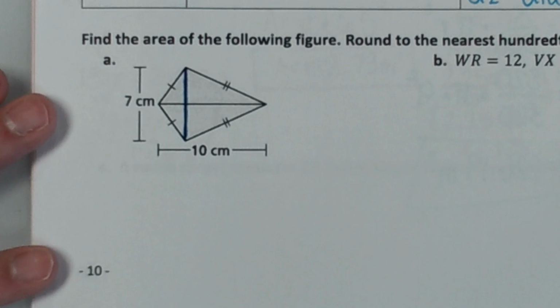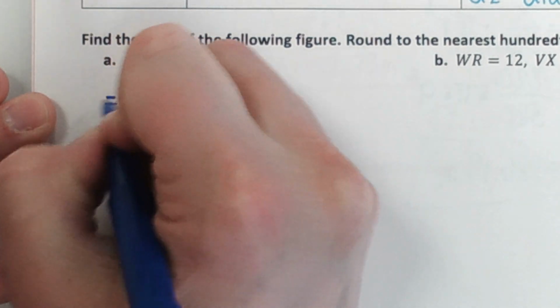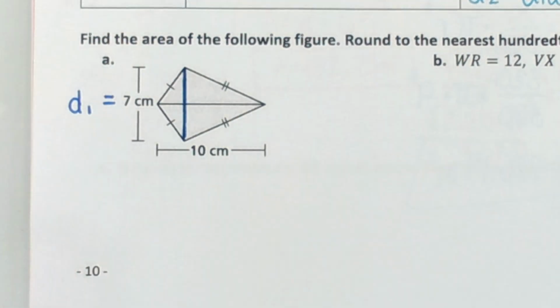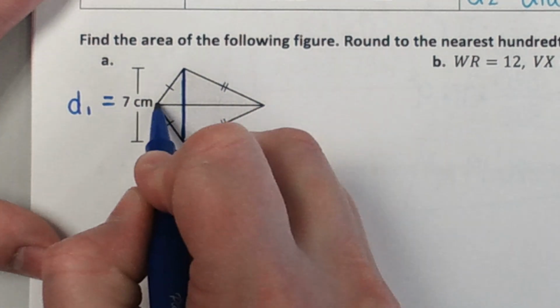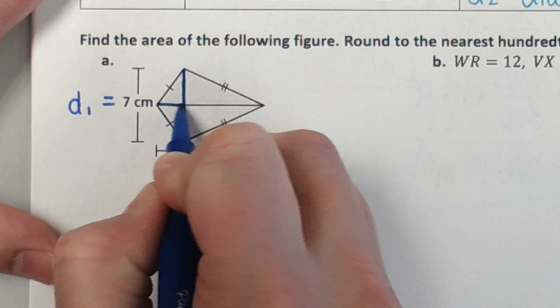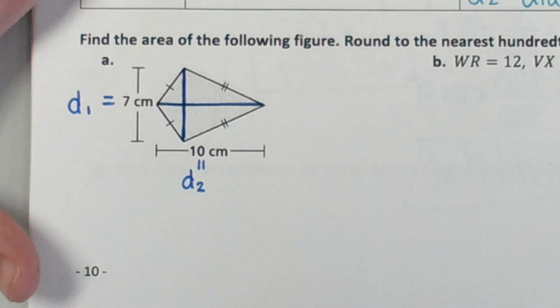Diagonals are hard to put on pictures for their measurements specifically, so oftentimes they'll do it on the outside. Can you tell what the 10 is trying to tell you the measurement of? The other diagonal. This length is trying to tell you this length. So yes, that is diagonal 2.